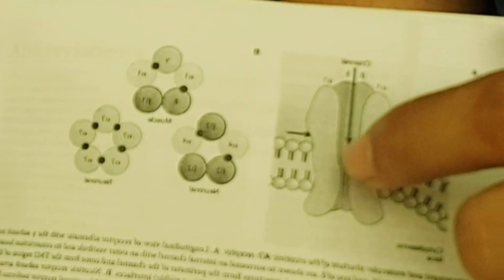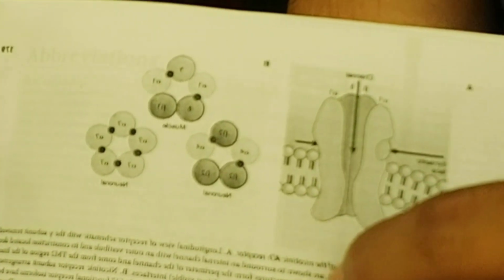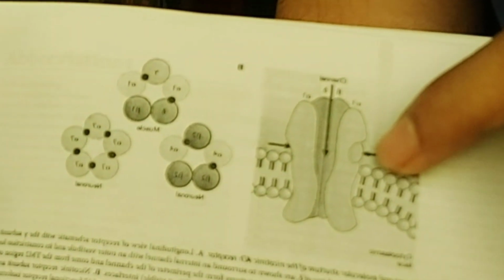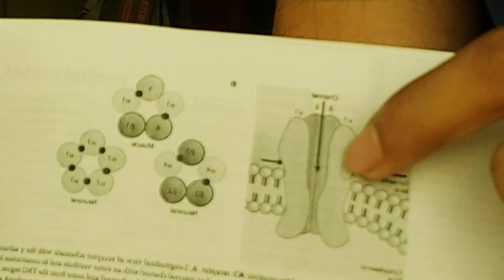Opening of the GABA receptor causes the influx of chloride from the outside into the cell, and our target molecule binds here.